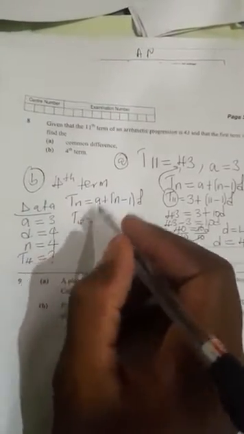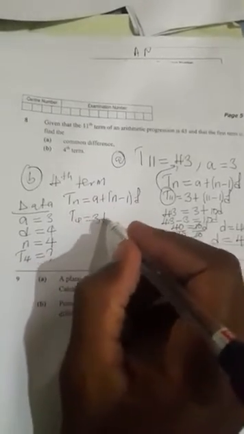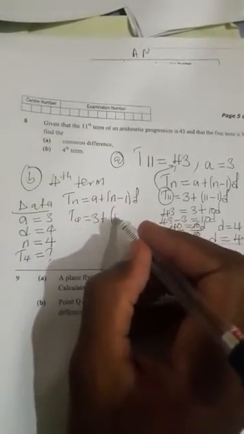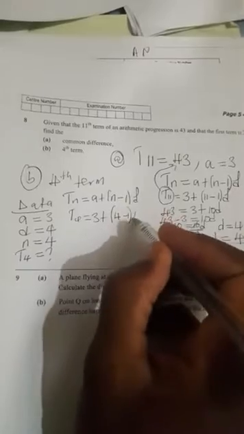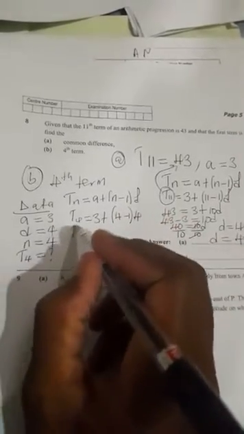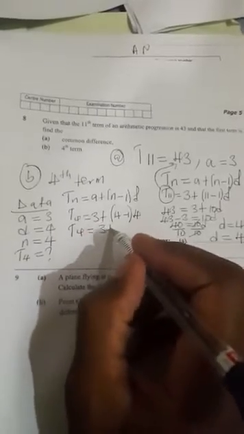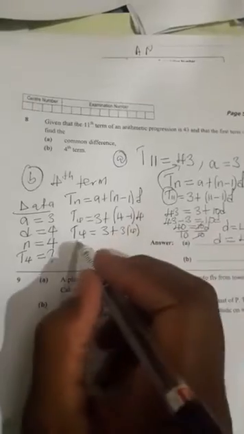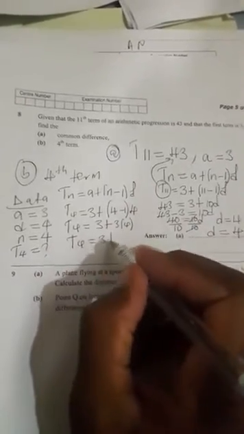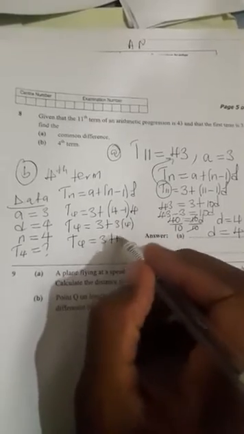So this will be term number 4 is equal to 3 plus (4 minus 1) times 4. Term number 4 will be equal to 3 plus 3 multiplied by 4. Term number 4 will be equal to 3 plus 12.